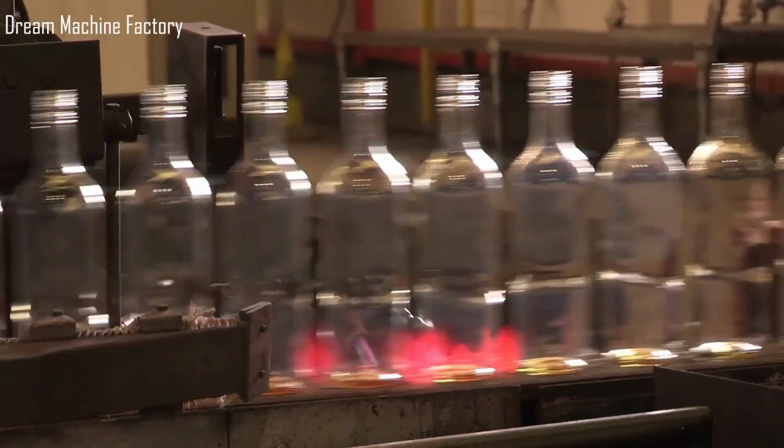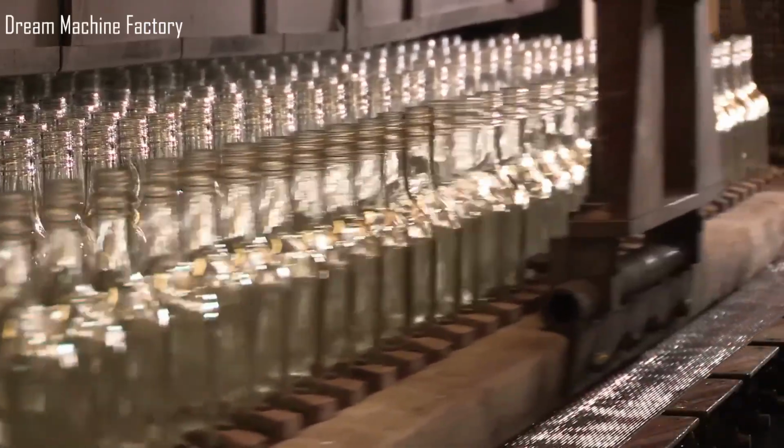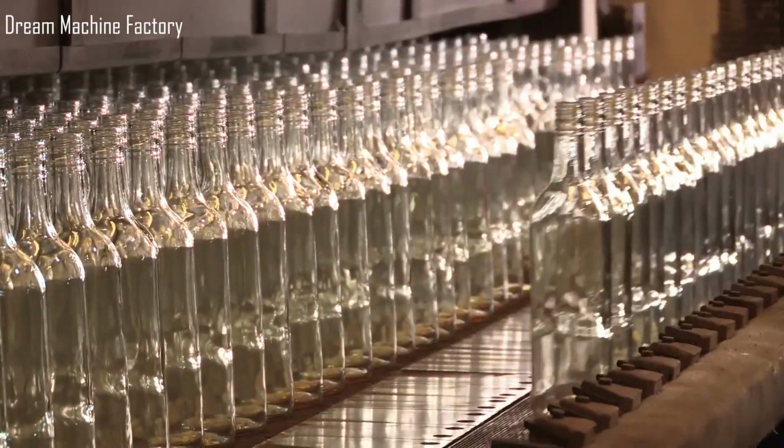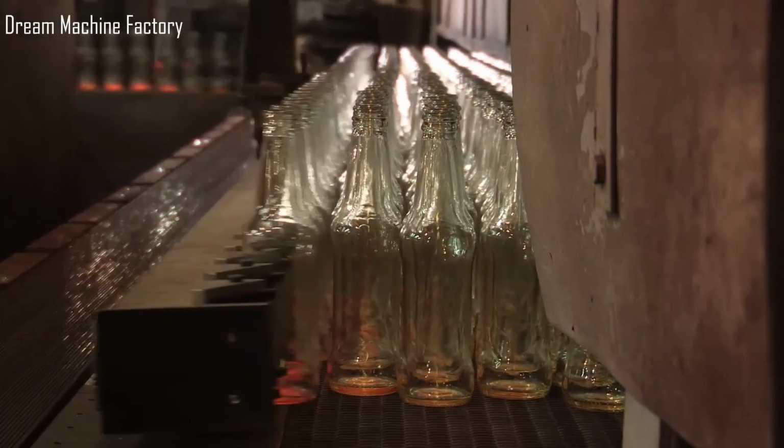Bottles pass through a long, temperature-controlled annealing layer, where they are reheated and slowly cooled to relieve internal stresses, greatly enhancing durability and resistance to cracking.